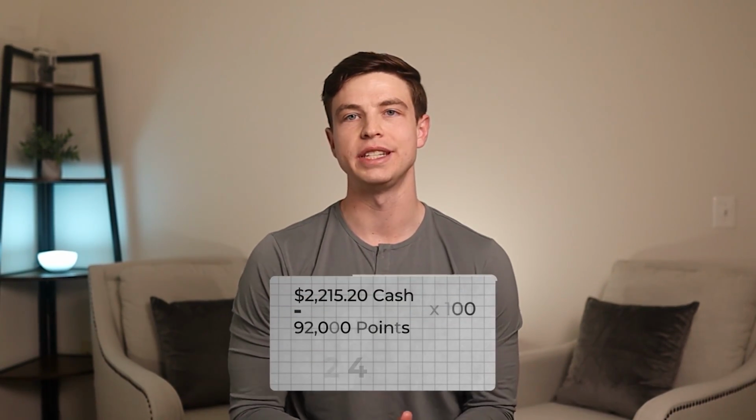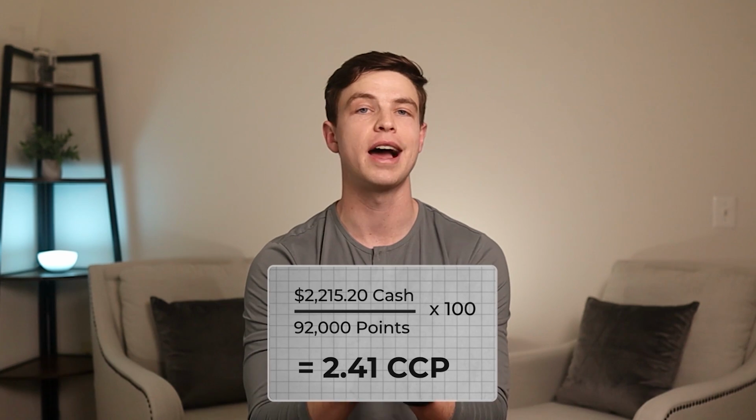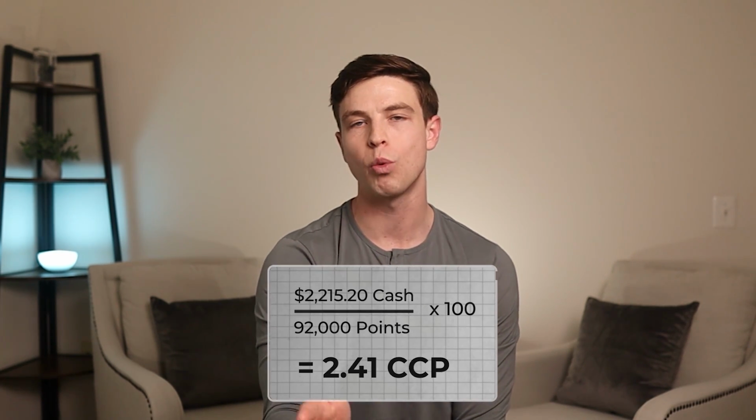Regardless though, for the value here, we take $2,215.20 and divide that by 92,000 points to get 2.41 cents per point, which is a pretty solid deal. Again, it's not a super high cent per point value, but remember that prices fluctuate anyway on these hotels, so sometimes the nightly rate could be hundreds of dollars higher or lower. And also, value is subjective, so you might consider the stay even more valuable because it's a cool getaway that's all-inclusive without too many extra costs.